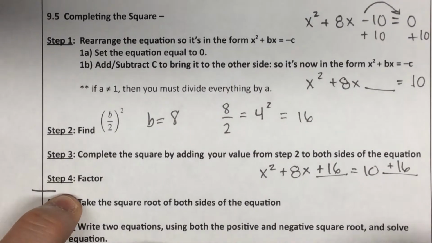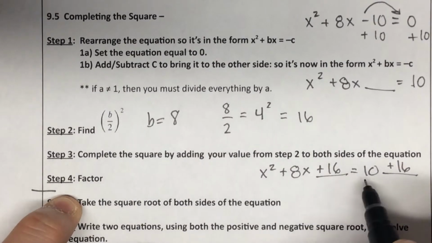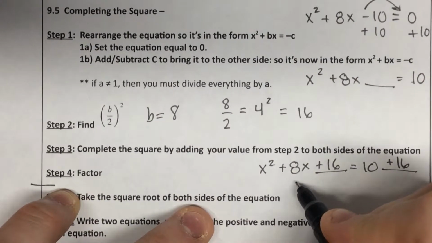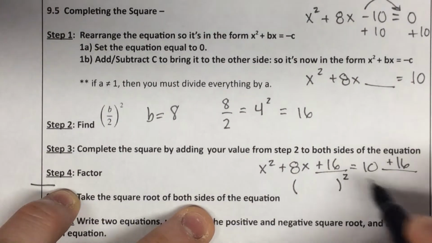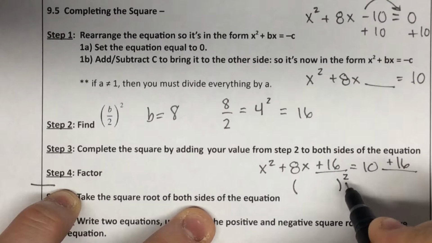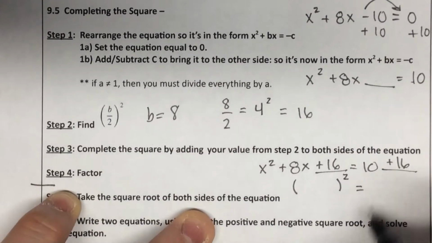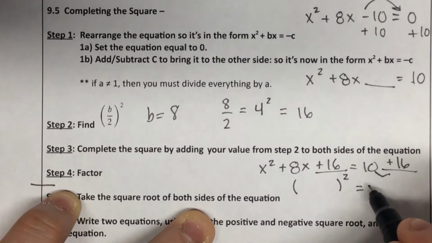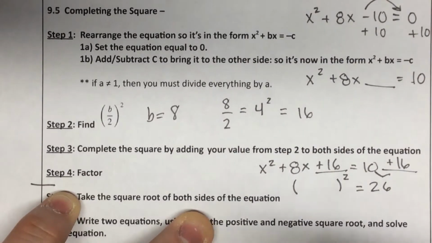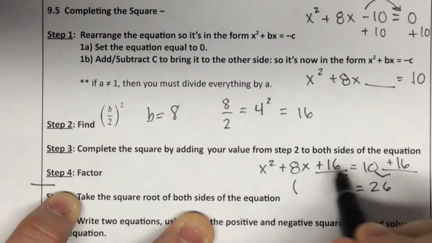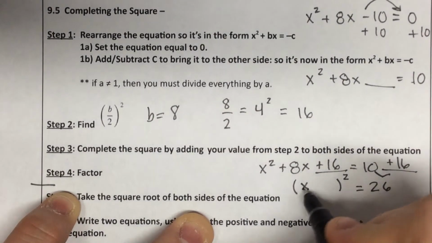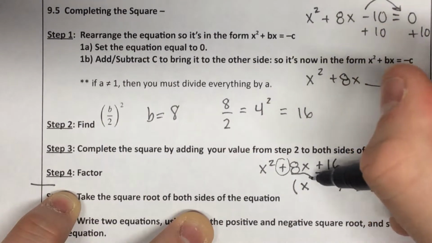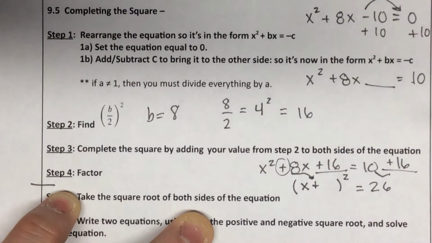All right, step 4 says to factor. Now, factoring here should not be very difficult. It's always going to look the same. So it's going to be the parentheses squared and then equals. This you just combine together. So 10 plus 16 is 26. All right, so the side we've got to factor, the format's always going to be the same. It's going to be x, and then whatever this sign is, it's going to be the same.